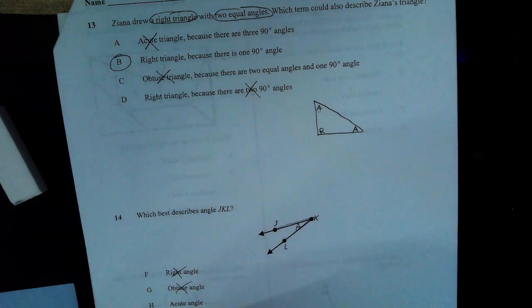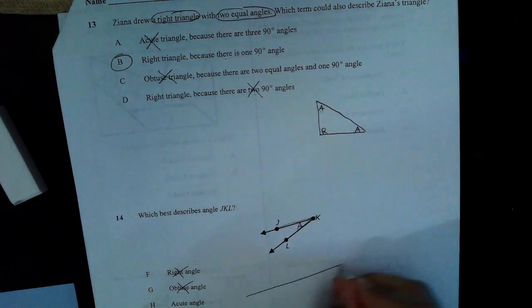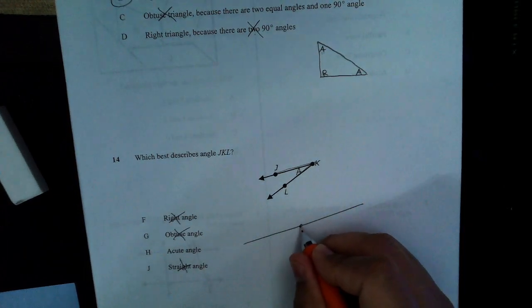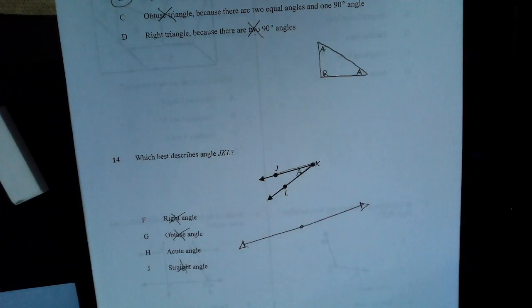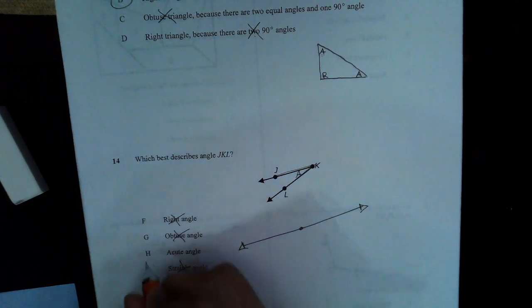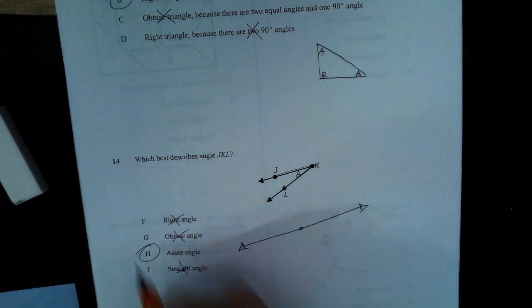No, it's not straight. You're right. It's got a bend to it. There is such a thing as a straight angle, but straight angles look like a straight line. They look like that. And this line does not look like a straight line. Yeah, it's almost shaped like a capital letter A. This is an acute angle.